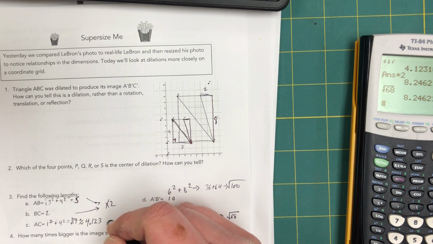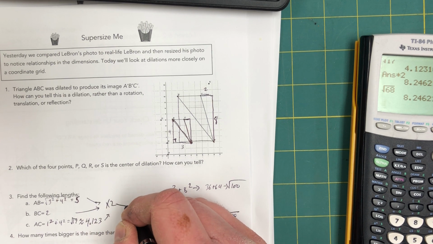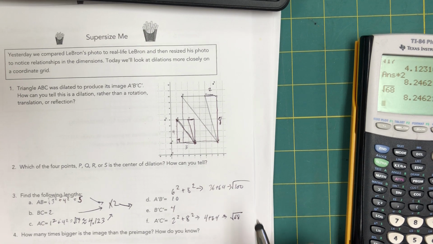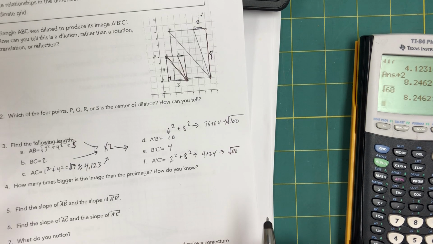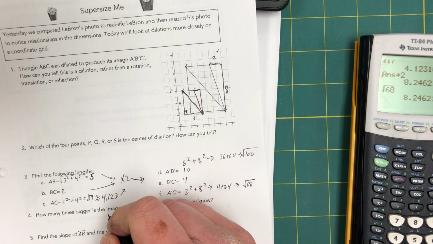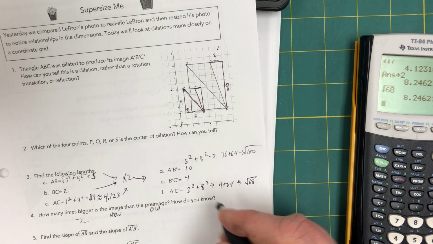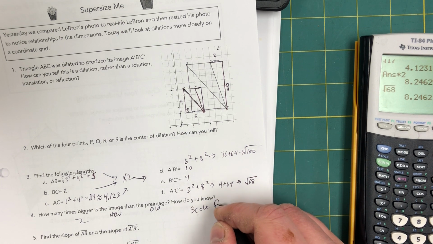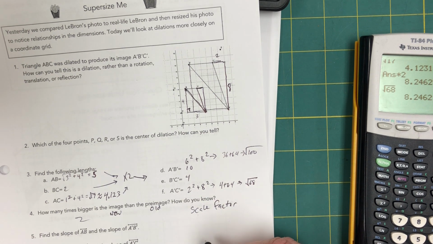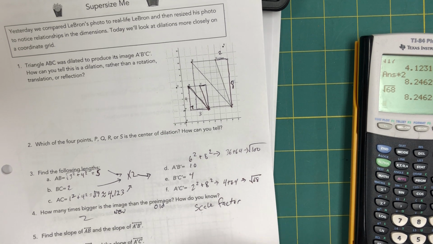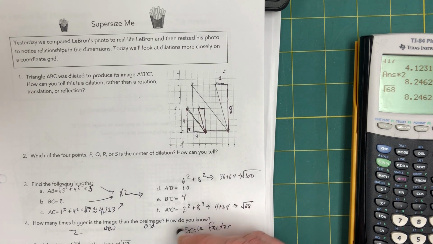So any of these times 2 gets us the new stuff. How many times bigger is the image than the pre-image? So image is the new, pre-image is the old. So 2, scale factor. Let's see if there's anything I need to add there. Consistent scale factor.